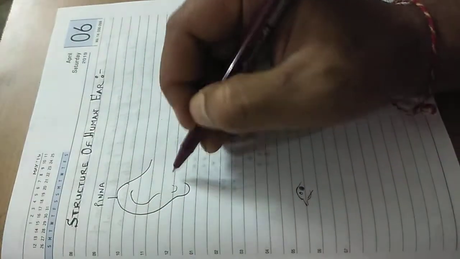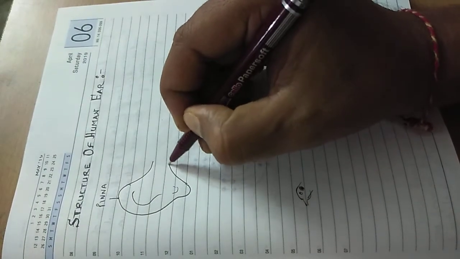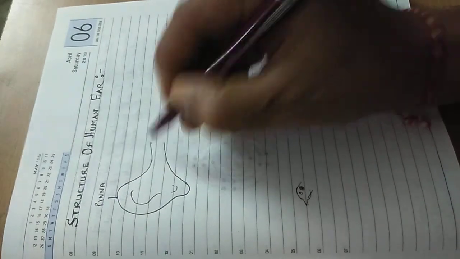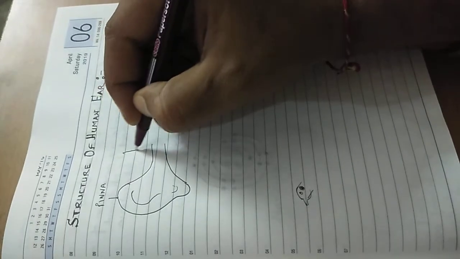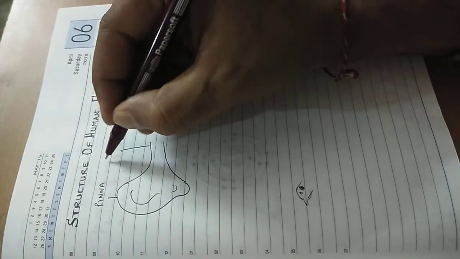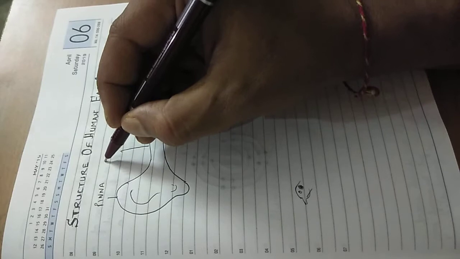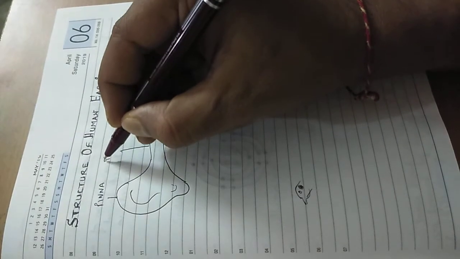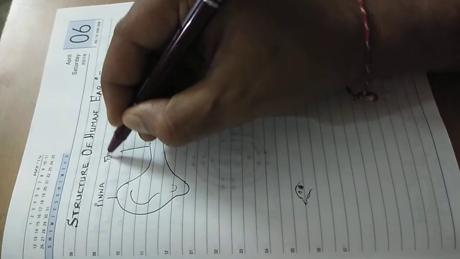But for us, we have a pinna, and this pinna leads into a tube, and this tubular portion is called the auditory canal.